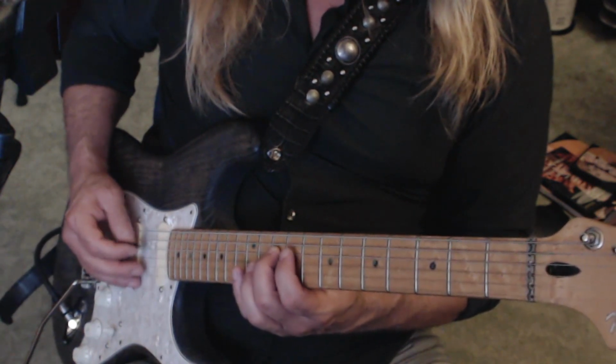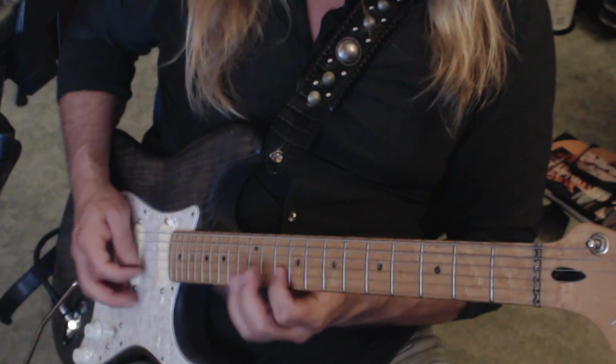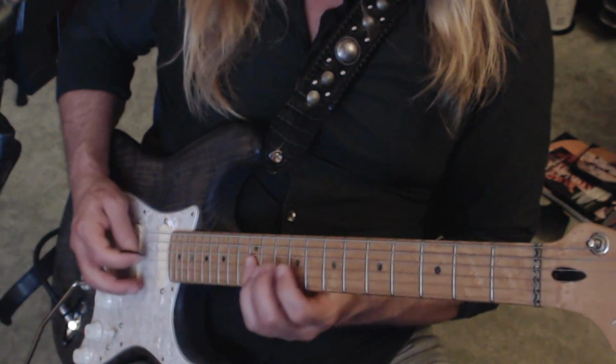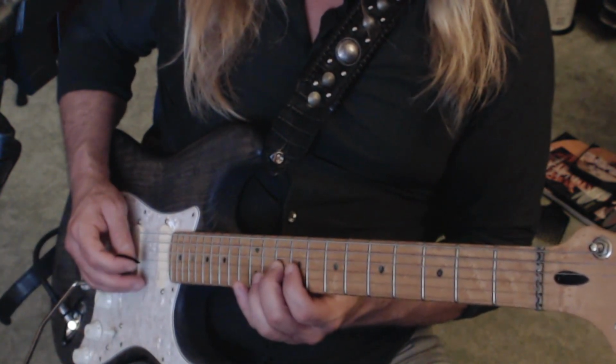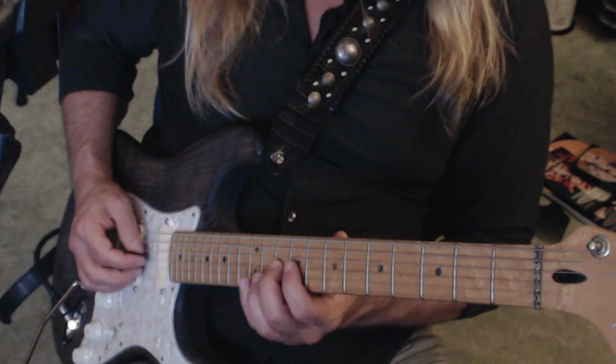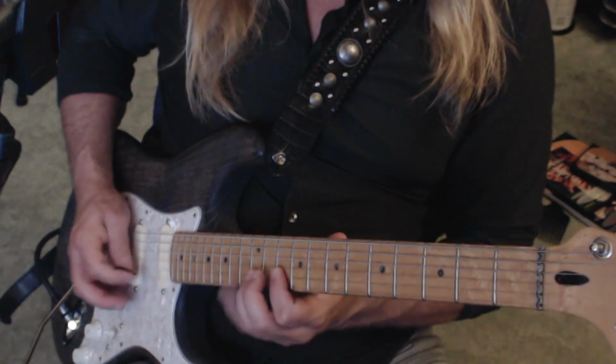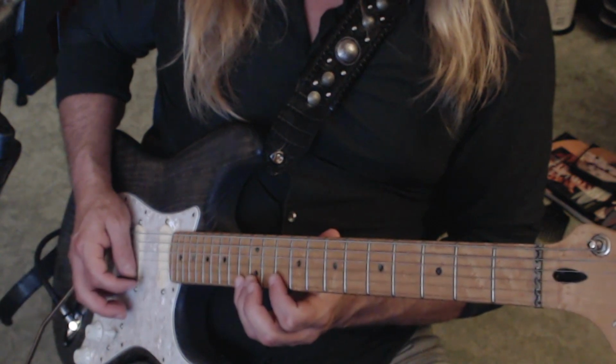Now 4th, 3rd, and 2nd string notes. 1, 2, 3, 4. And then 3rd, 2nd, and 1st string notes. And descend 4 notes.